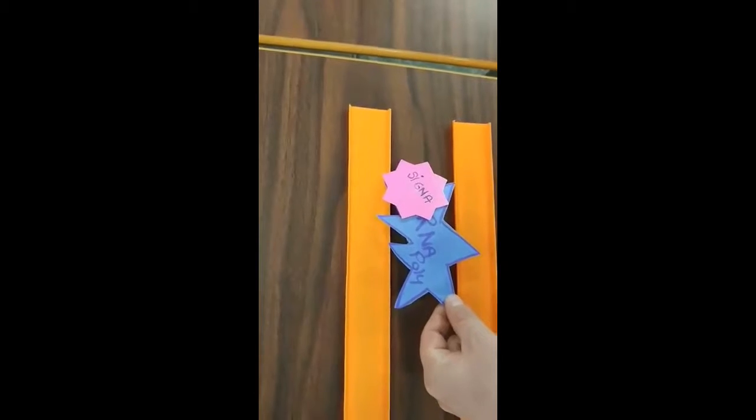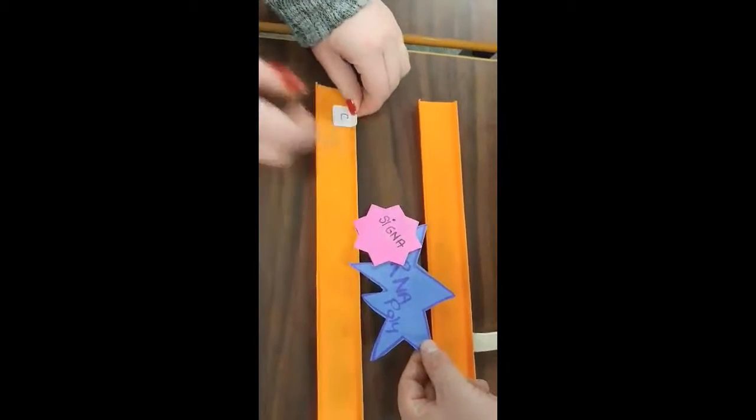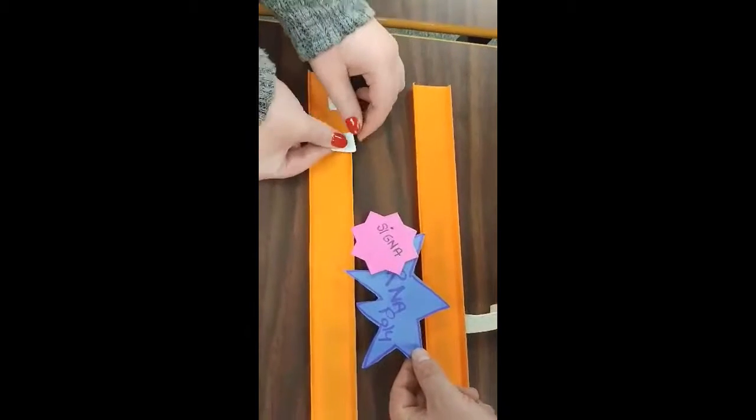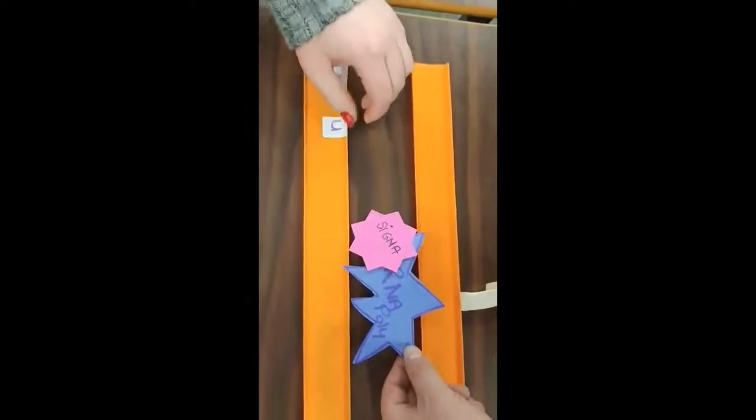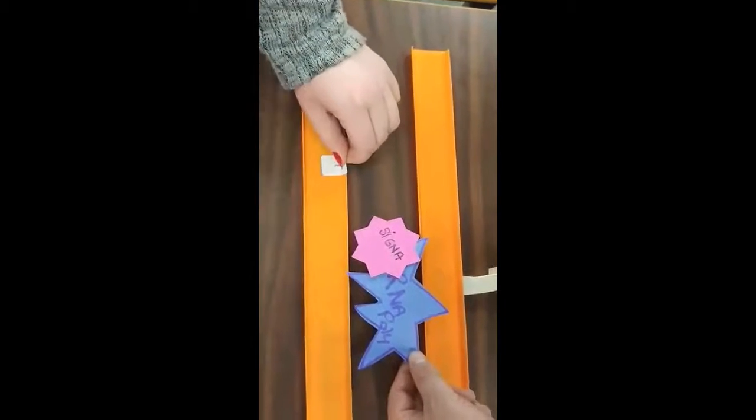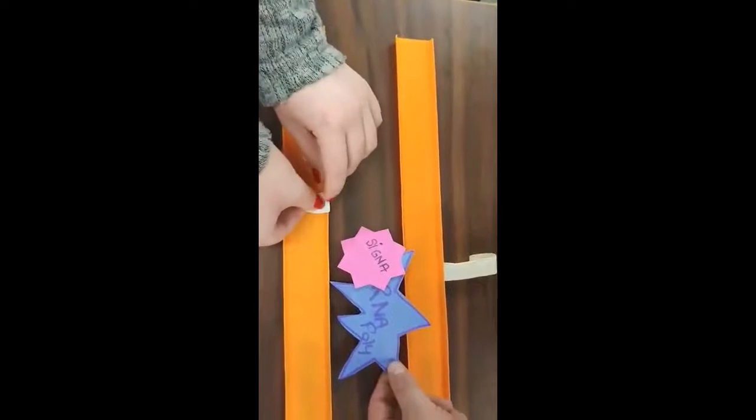RNA poly moves along the DNA strand, and the RNA chain starts to be built one ribonucleotide at a time. Several are added before the RNA poly leaves the promoter region. Promoter clearance is at the end of initiation, and sigma will dissociate.